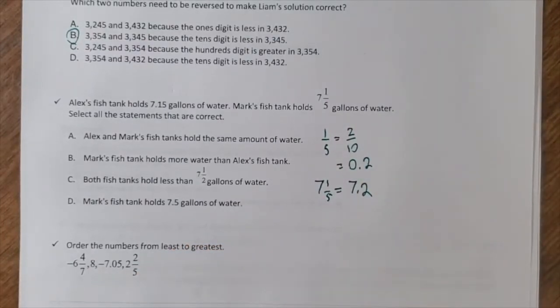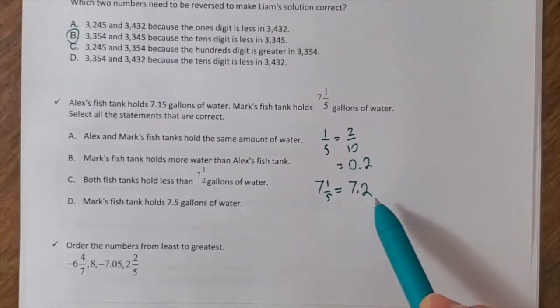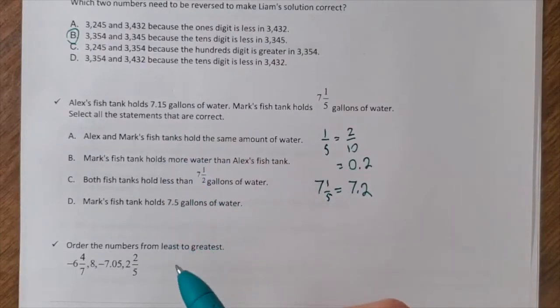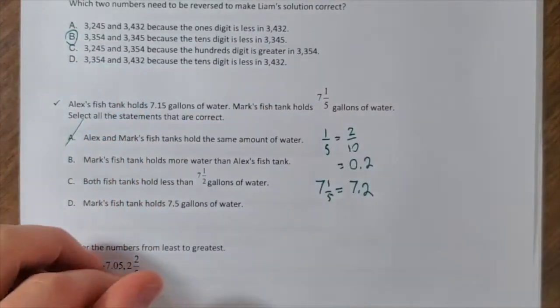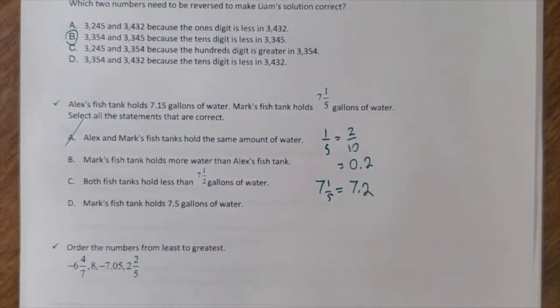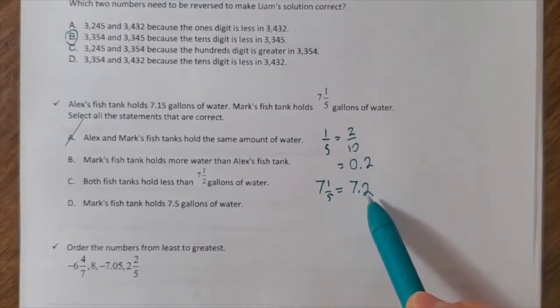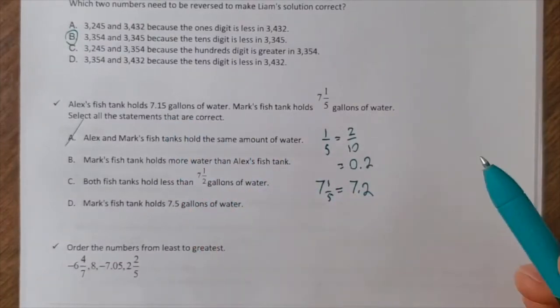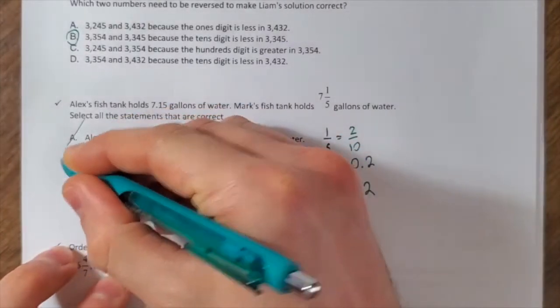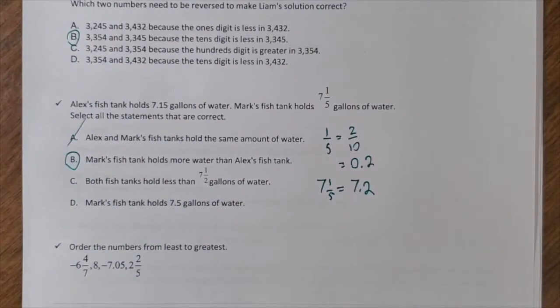Now if we want to compare, letter A says Alex and Mark's fish tank holds the same amount of water. Well, no they don't. Mark's holds 7.2, Alex's holds 7.15. So we can cross off letter choice A. Letter B says Mark's fish tank holds more water than Alex's. Well, Mark's holds a little bit more. 7.2 is a little bit higher than 7.15. So yep, I would agree with letter B. We could say that is correct.